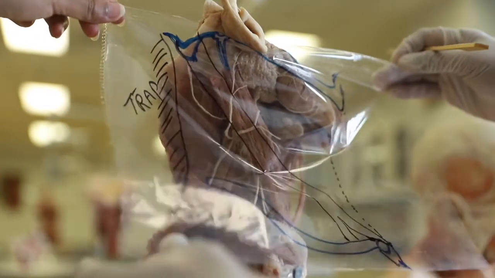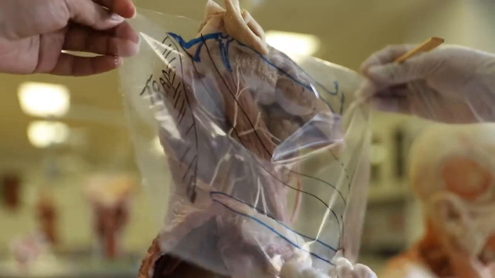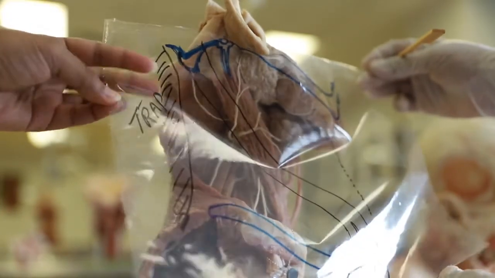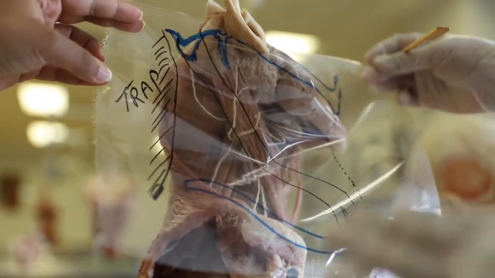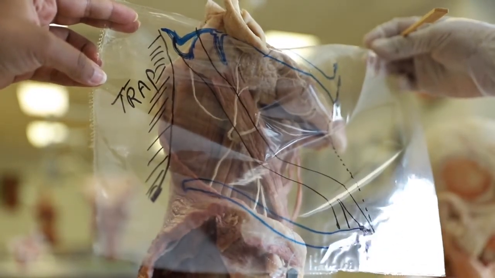For each triangle, you have to know the borders, the content, the roof, and the floor.